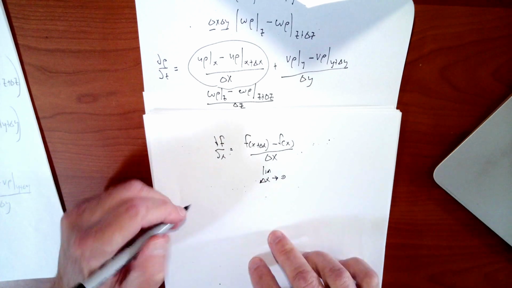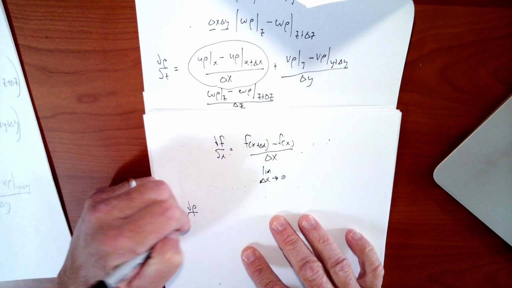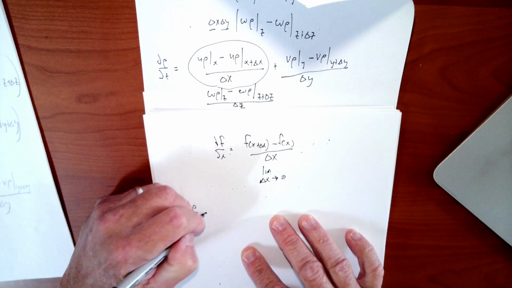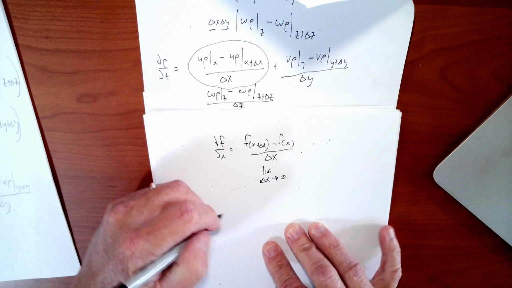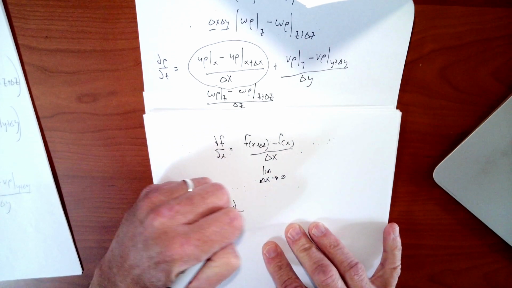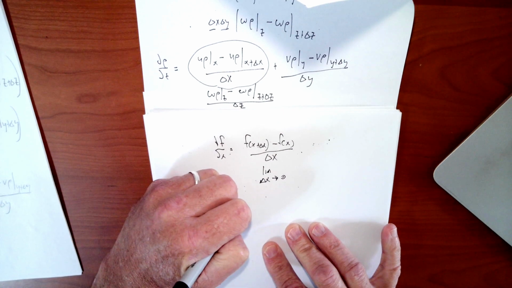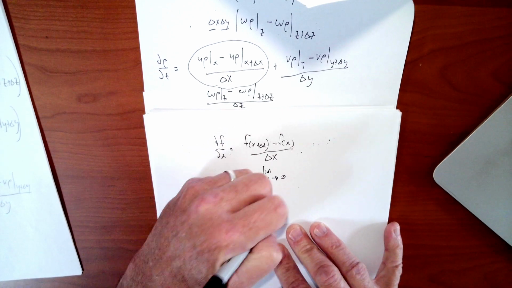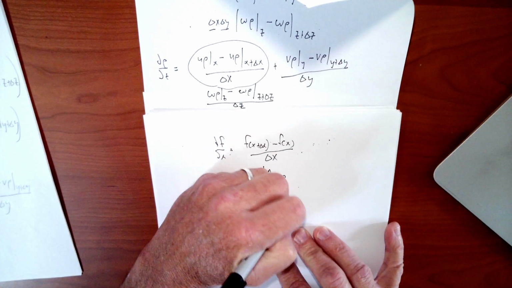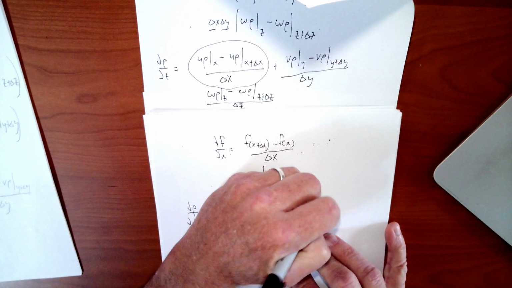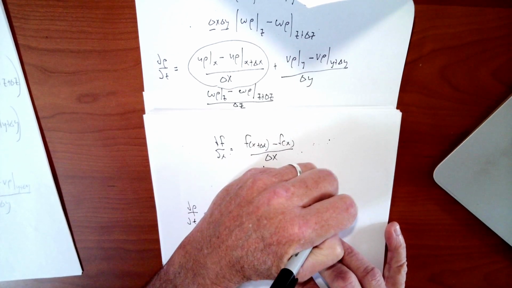So the final equation in the limit as delta x, delta y, delta z go to 0 is d rho dt is equal to negative d by dx of u rho, negative d by dy of v rho, negative d by dz of w rho.